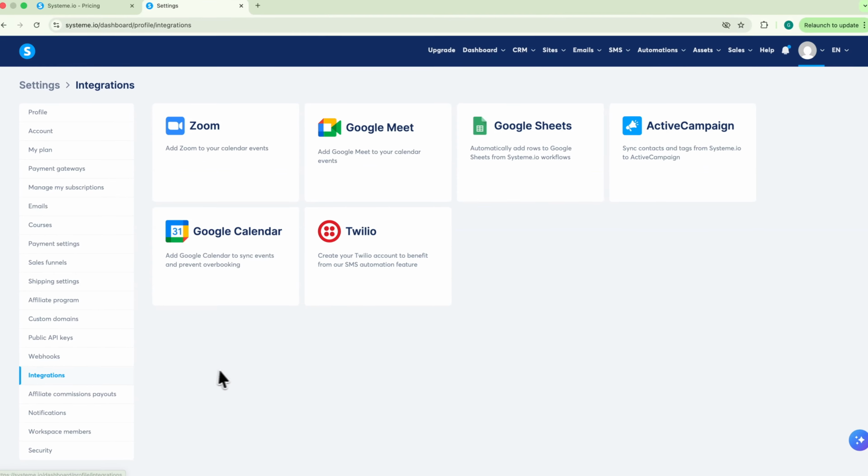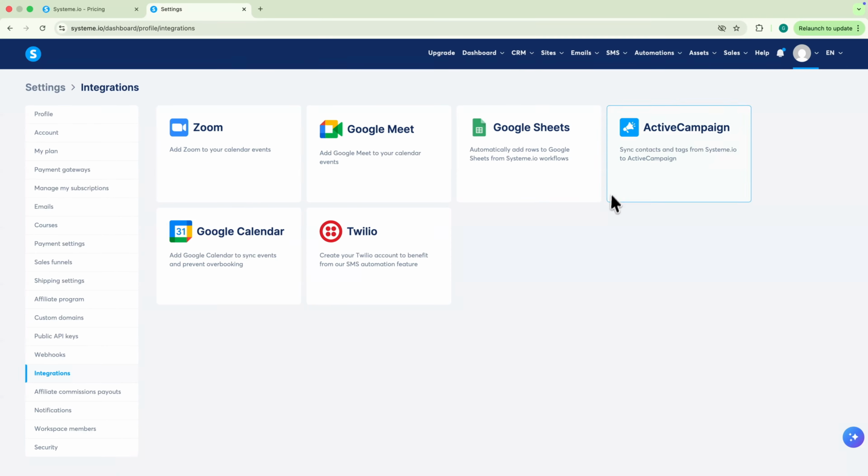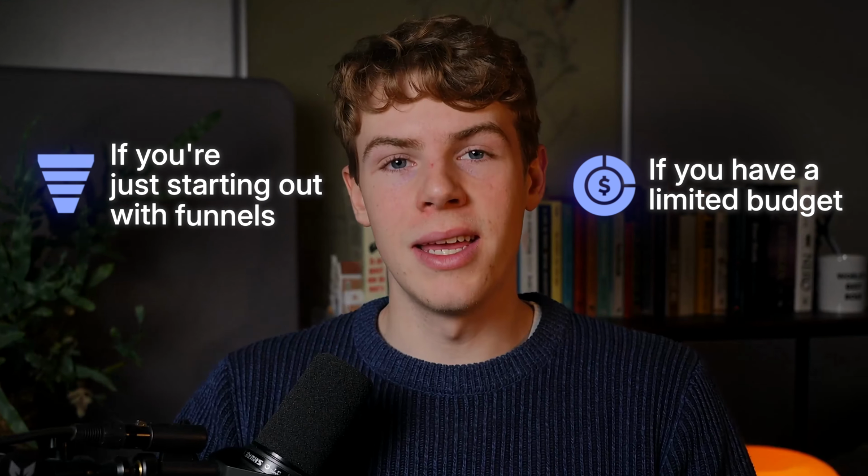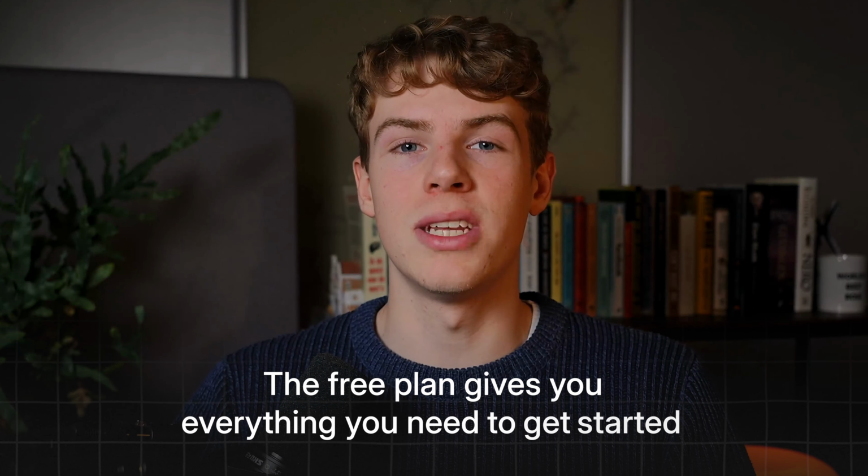One limitation with Systeme.io is that it doesn't have many integrations. Currently, it only integrates with these 6 tools. So if you already have a tech stack, you probably won't be able to integrate with Systeme.io. Overall, I think Systeme.io is a great option if you're just starting out with funnels or if you have a limited budget. It's perfect if you're building a simple lead magnet funnel. For example, if you're offering a free PDF guide or checklist to capture emails, the free plan gives you everything you need to get started.